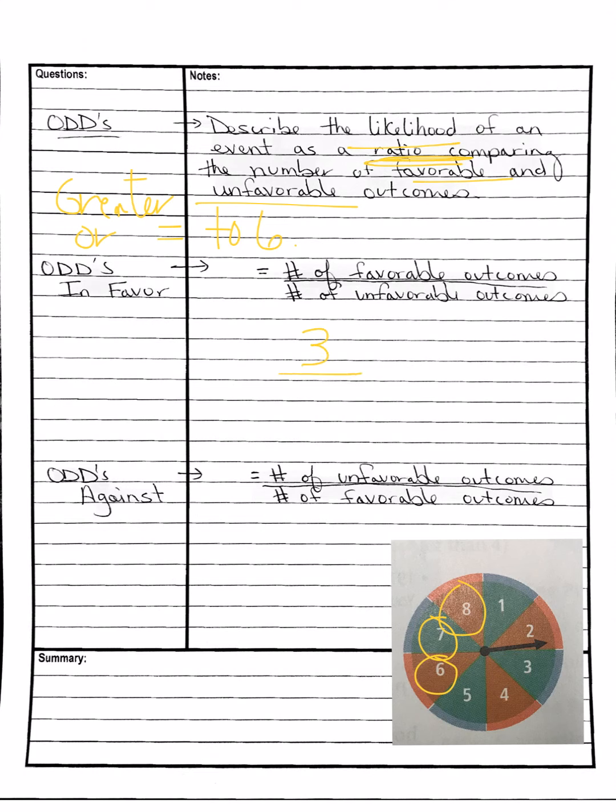We have 3. And how many numbers are not in favor, or how many numbers are less than 6? Well, we have 1 through 5. So this would be 3/5. That would be the odds in favor. You state the favorable outcomes in the top of your ratio because we want in favor, and then your unfavorable outcomes in the bottom. And so that's for in favor.